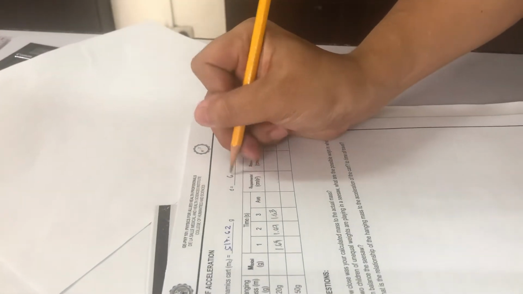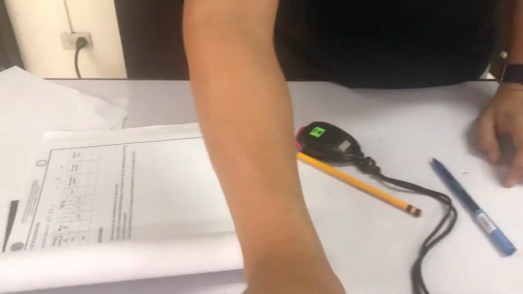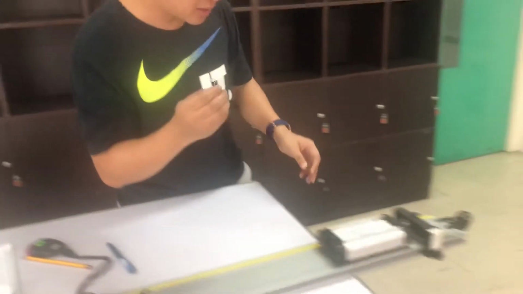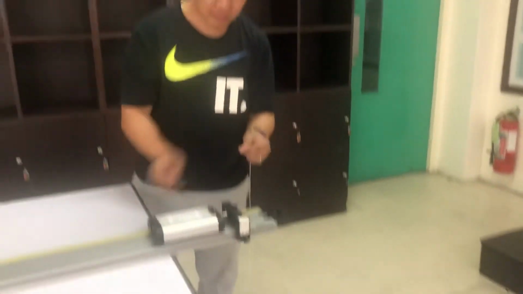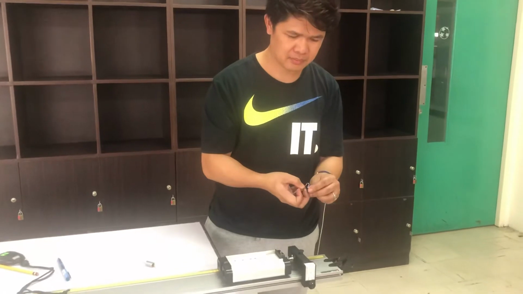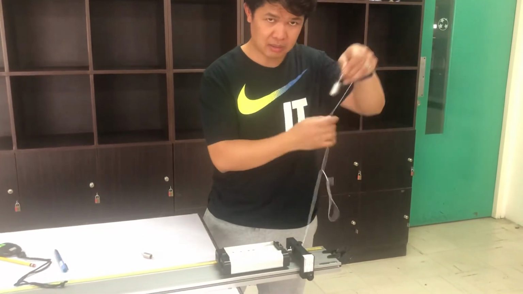Okay, now this one is 60 centimeters. I'll be computing for the other data maybe later. So now I'll be computing, or getting first, the data. I'll be replacing the 20 grams by 50 grams. Okay, now this is 50 grams.